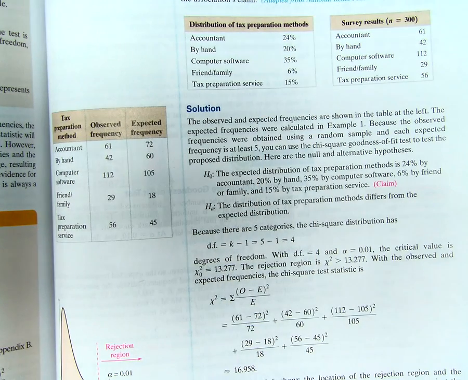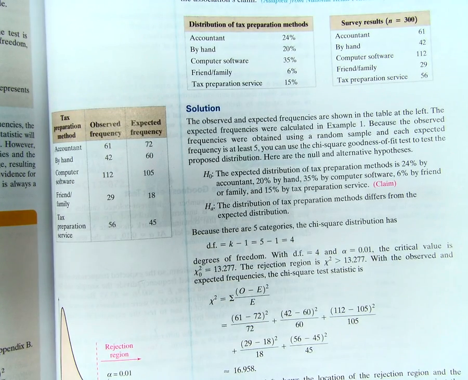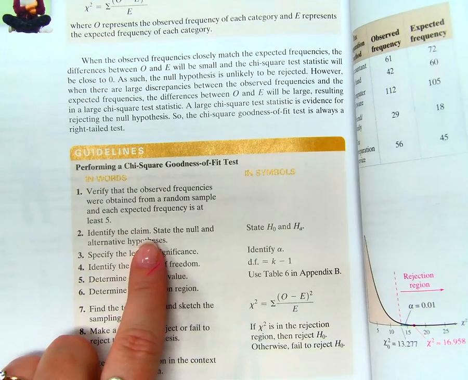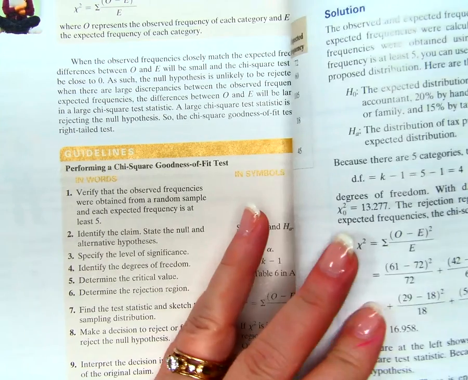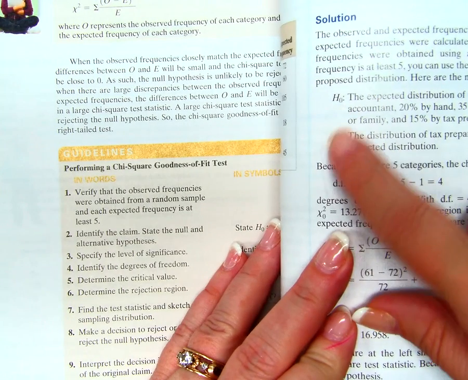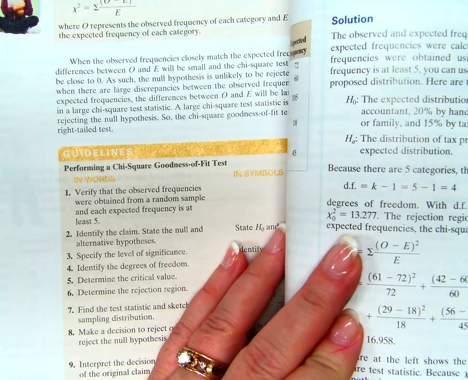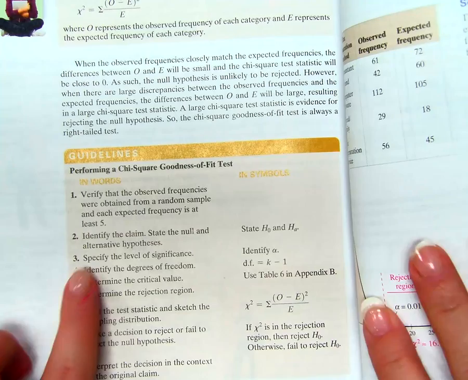So what does that mean? Well, going by our guidelines, it talks about the null hypothesis and the alternative hypothesis.